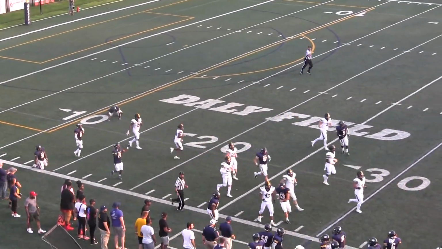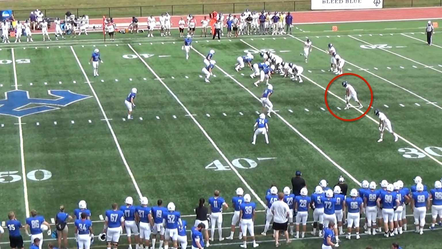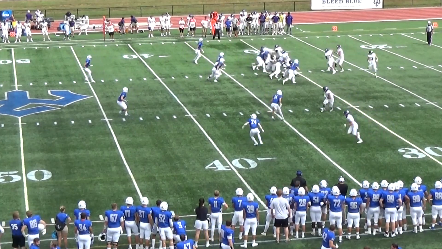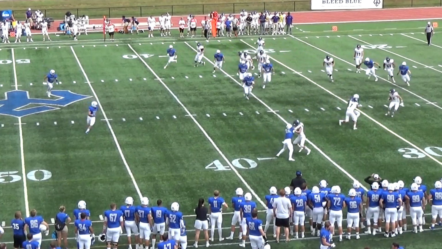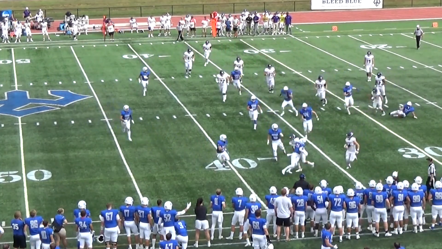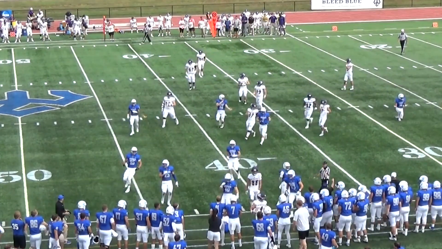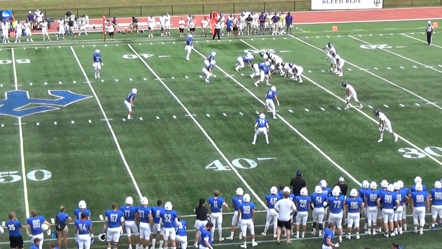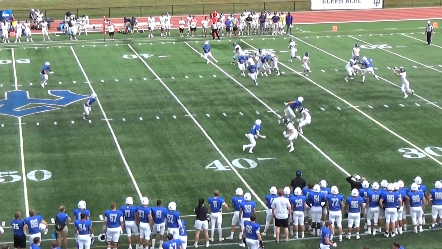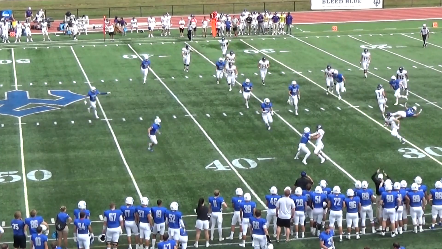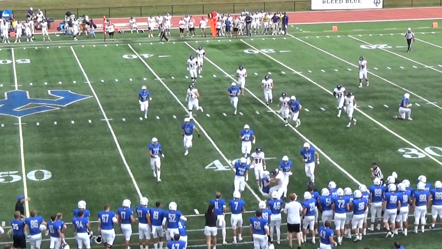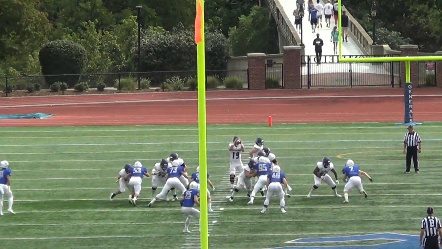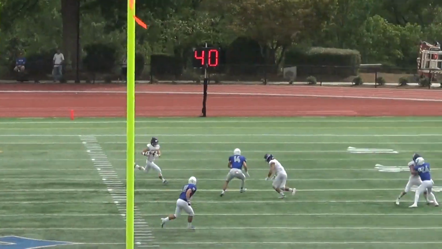In this next play, we get an illegal block in the back at the point of attack, and it represents a nice job of officiating keys by the back judge. This block is clearly initiated from the back and is right at the point of attack and has a very major impact on the play. We get a good look at this from the end zone view as well.